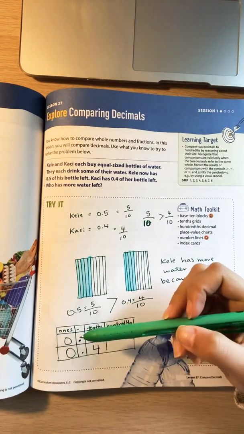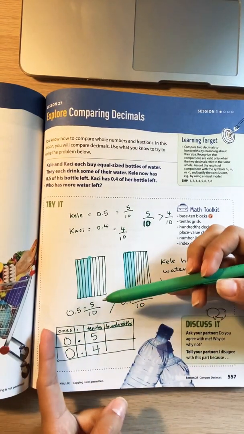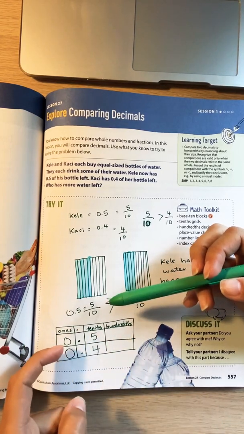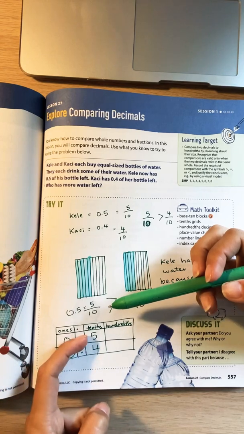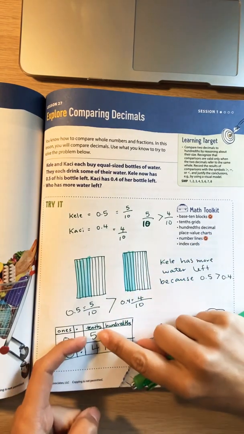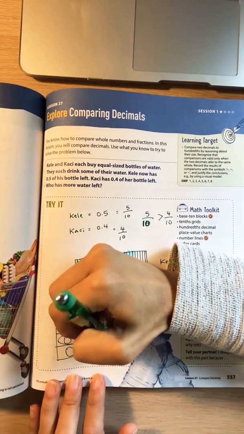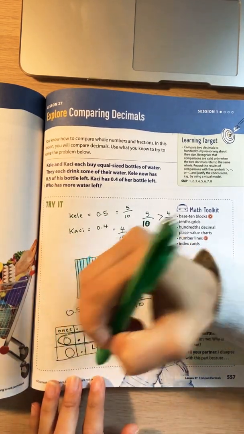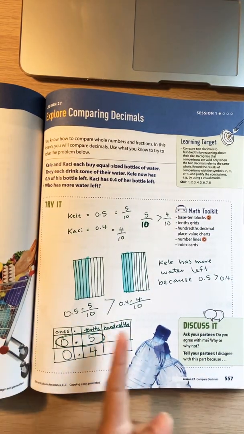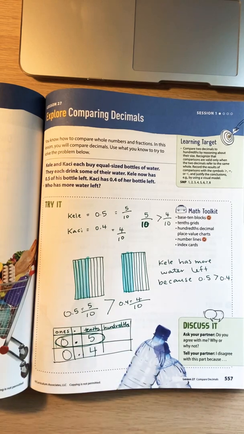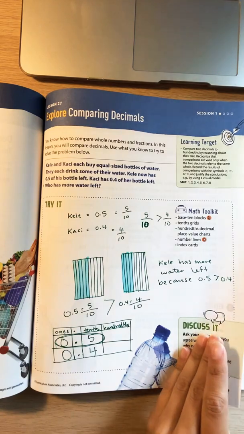So remember, we look by place value. We start over here furthest to the left and look over this way. So there's the same for the ones place, so we can't tell yet. And then for tenths, what's the greater digit, 5 or 4? 5 is greater than 4, so this 5/10 is greater than 4/10. Remember, you just look down, look across starting at the ones place and go over. Okay, pause if you need any of those strategies to copy down.